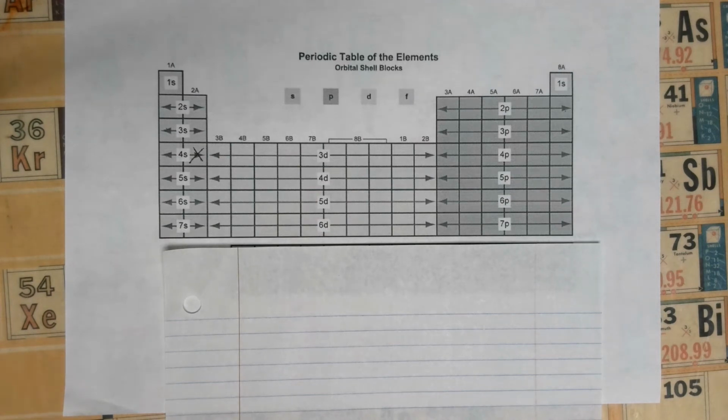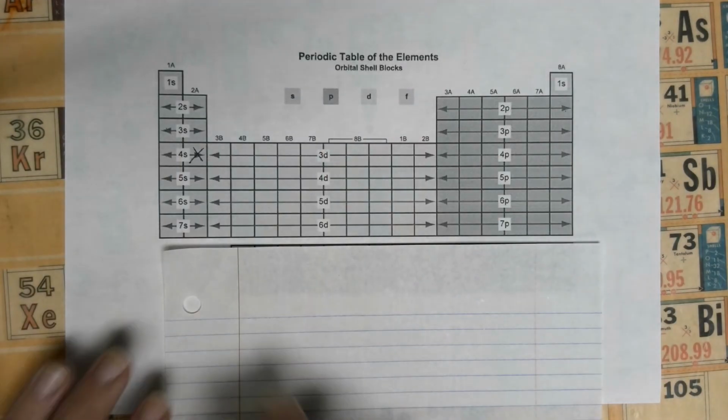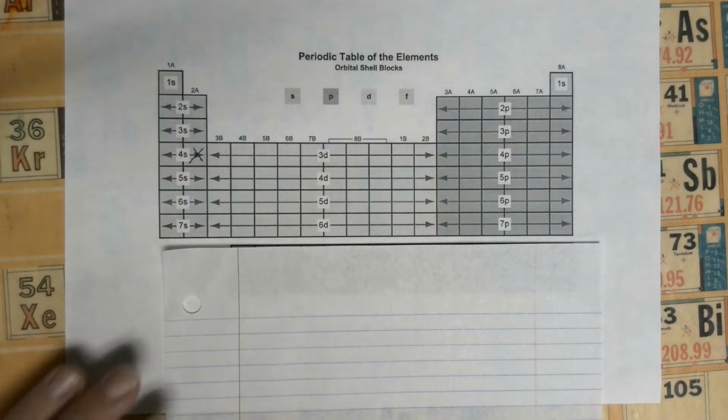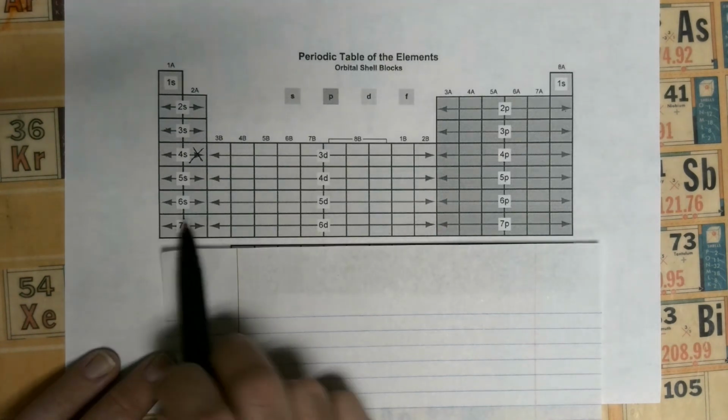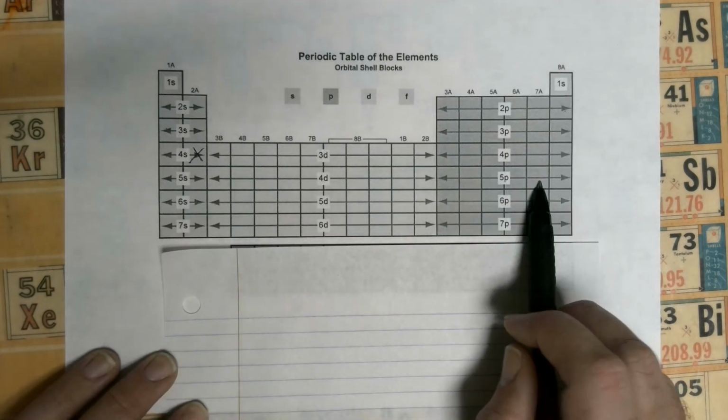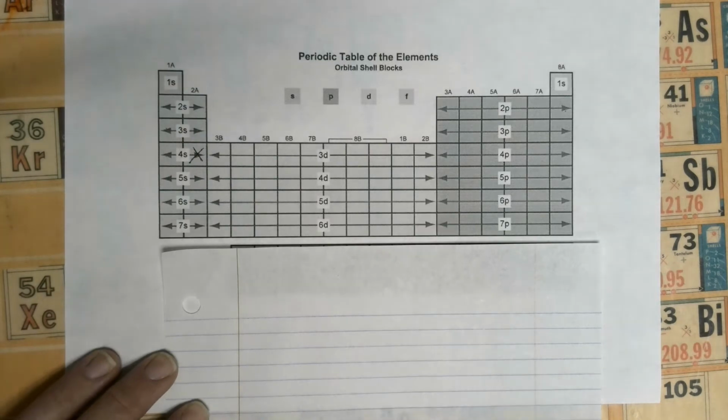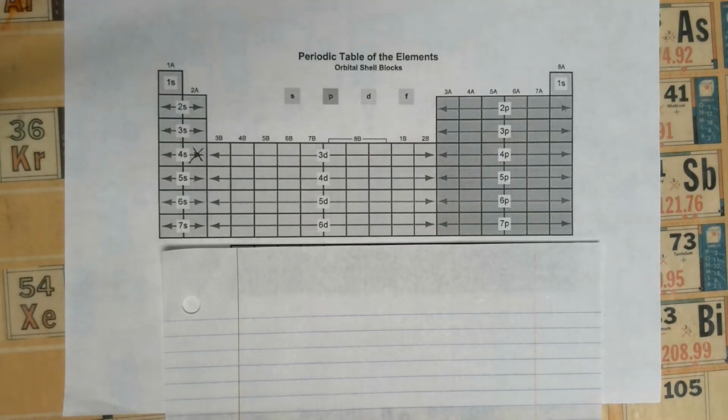Okay, so today we are going to talk a little bit about, or do a couple examples of, how to get the electron configuration for elements. So we have our periodic table here. This one has the different blocks listed. So over here you have the S block, over here you have the P block, and over here you have the D block. So what those mean is those elements end their configuration in that block.